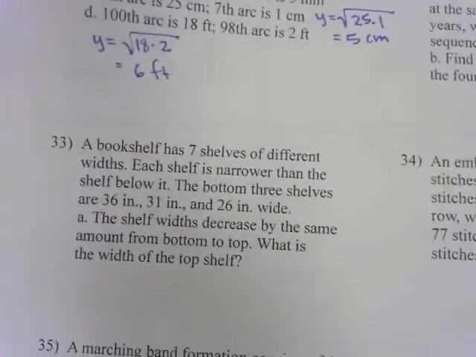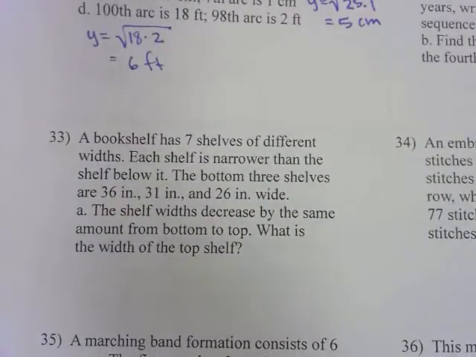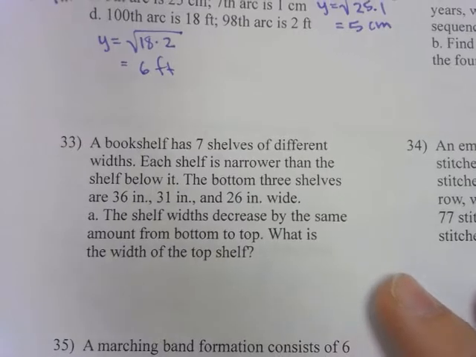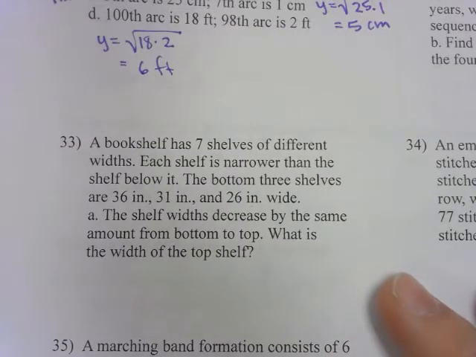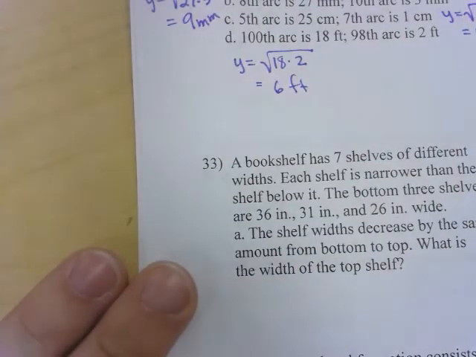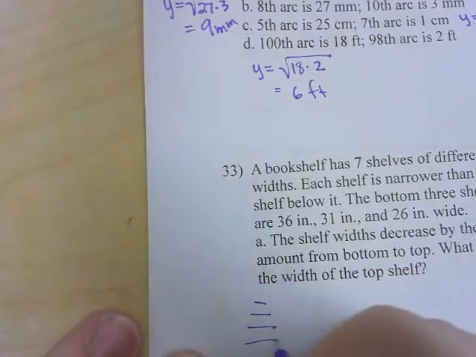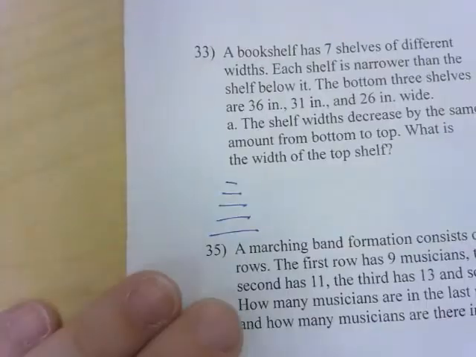33. A bookshelf has 7 shelves of different widths. Each shelf is narrower than the shelf below it. The bottom 3 shelves are 36 inches, 31, and 26. The shelf widths decrease by the same amount from bottom to top. What's the width of the top bookshelf? Each shelf is narrower than the shelf below it. So it's going to look like a pyramid-ish.